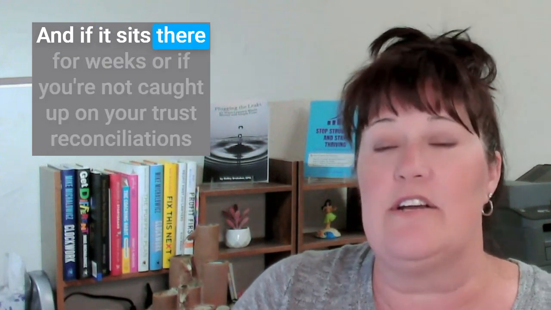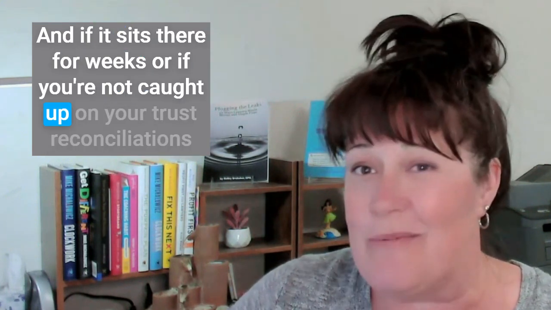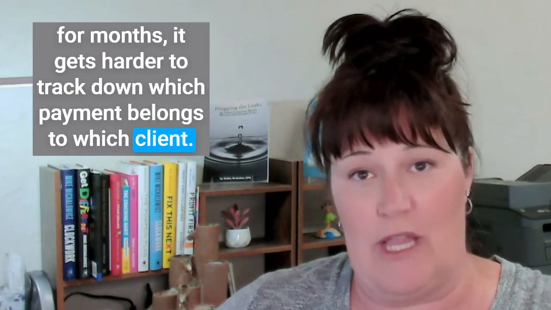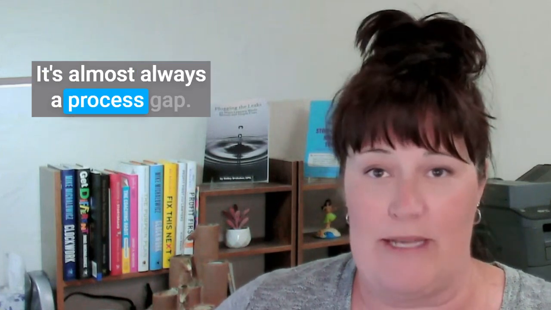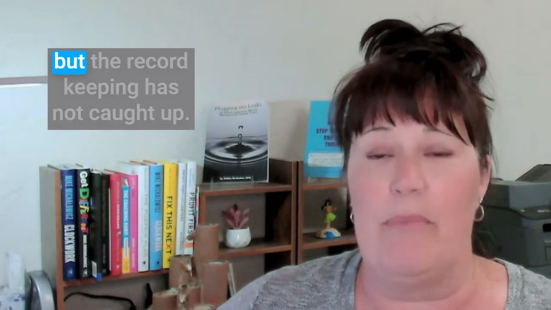And if it sits there for weeks, or if you're not caught up on your trust reconciliations for months, it gets harder to track down which payment belongs to which client. And this is not usually a sign of bad intentions. It's almost always a process gap. The money's safe, it's sitting in the trust account, but the record keeping has not caught up.